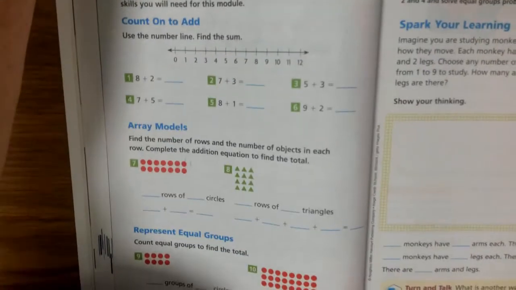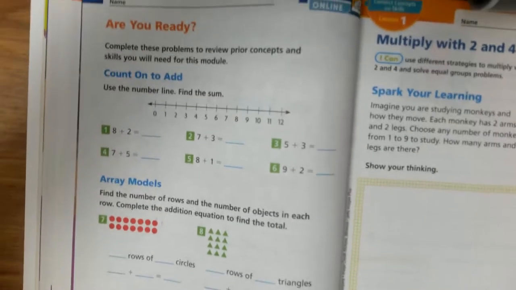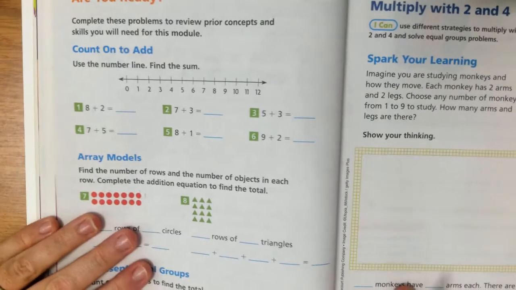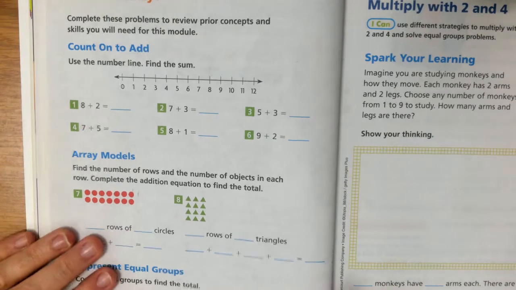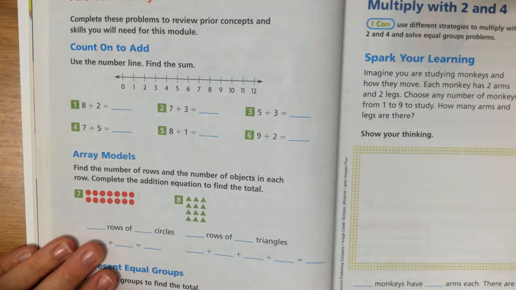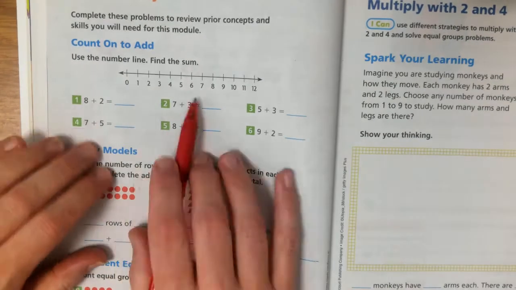I think my camera needs to be adjusted a little bit. Sorry about that. All right, are you ready? Complete these problems to review your prior concepts and skills you will need for this module. So we're going to use this number line to help us find the sum.